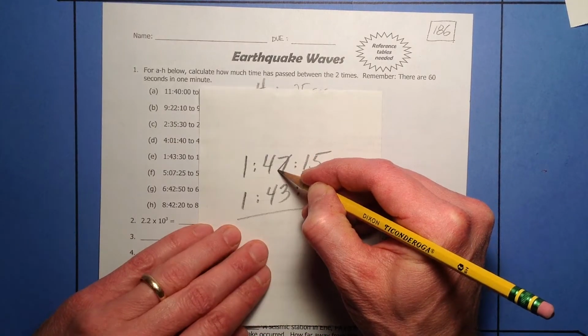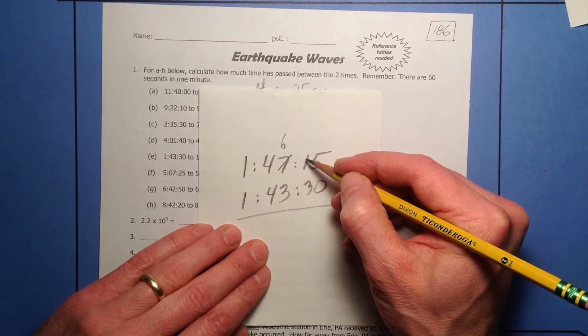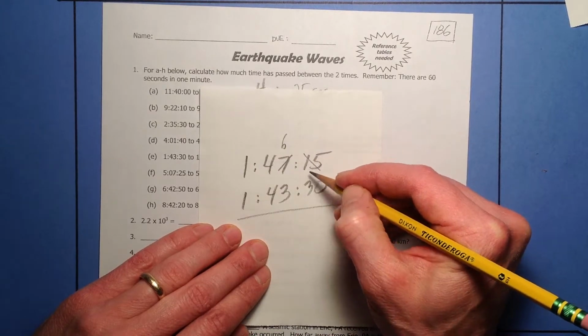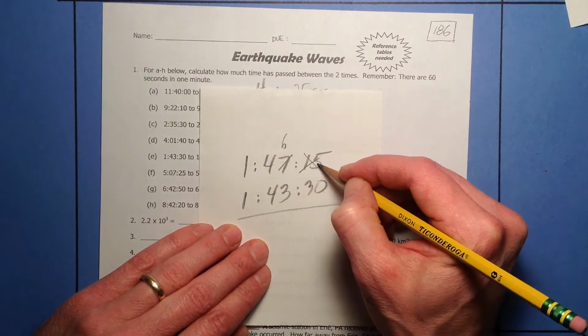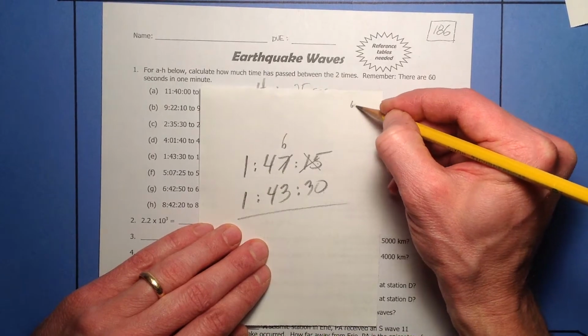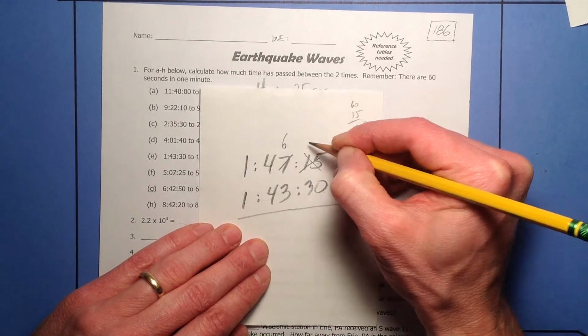That'd be 47 minutes becomes 46 minutes. I have to cross this out, and I'm going to add my 60 seconds to the 15 seconds. You could do it on the side if you want. It doesn't matter how you do it. It's going to be 75 seconds.